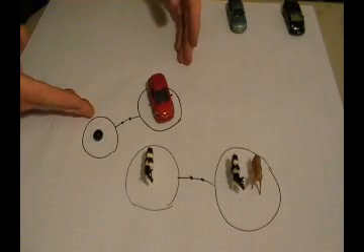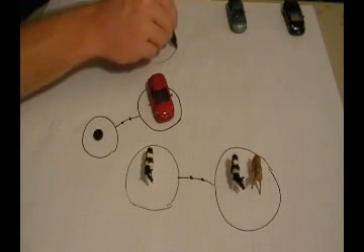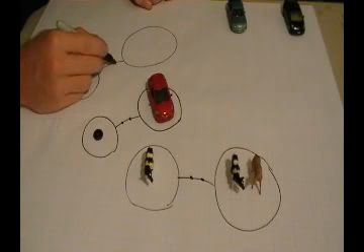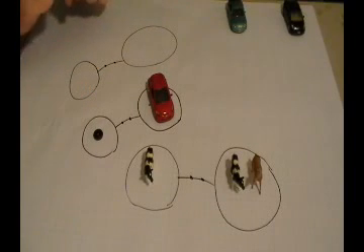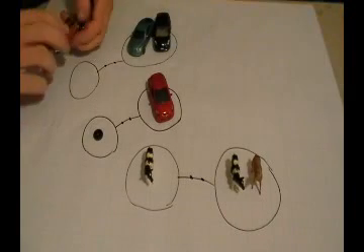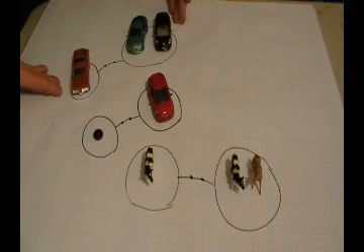So that's a demonstration of 4 tires. Now right there is a demonstration of 2 cars.